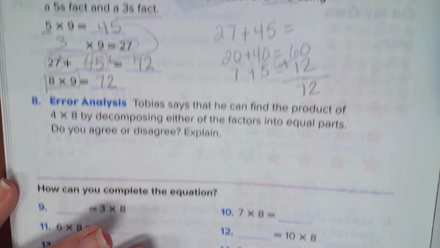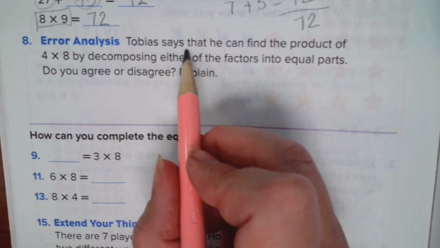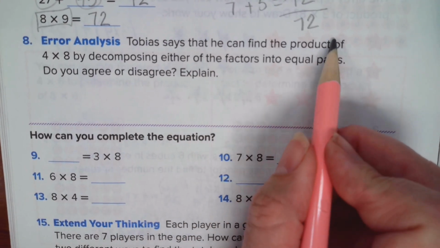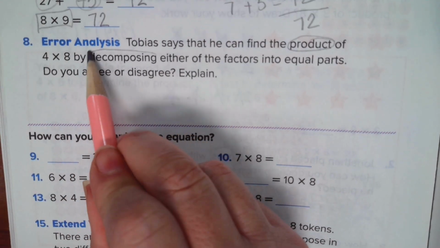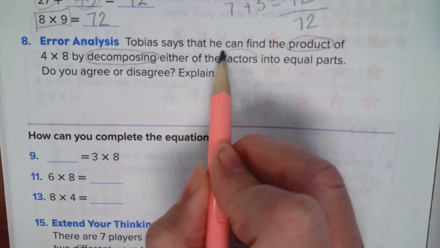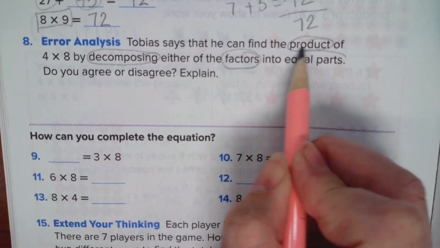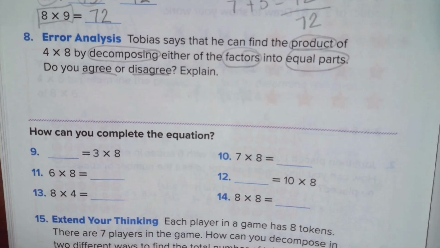Alright, go ahead and look at number 8. Tobias says that he can find the product, there's a math word, of 4 times 8 by decomposing, there's another math word, either of the factors, there's another math word, into equal parts. Do you agree or disagree? And explain.